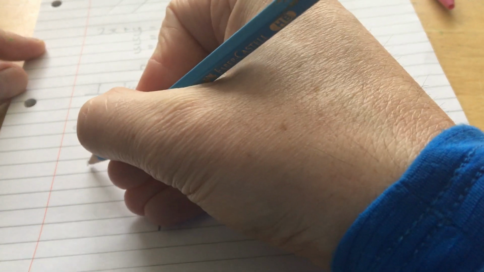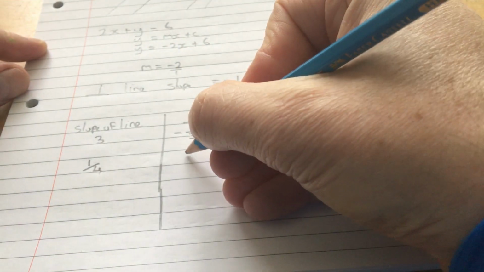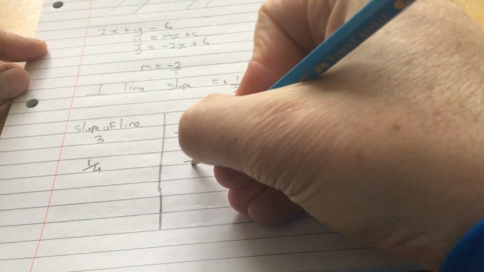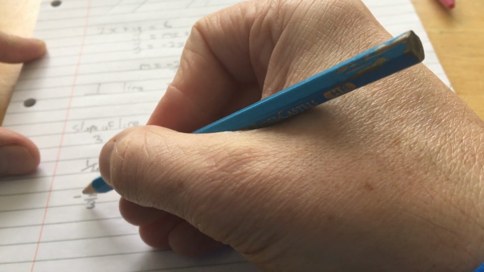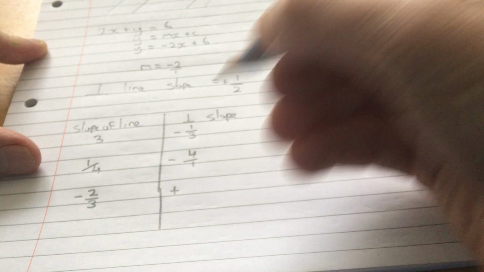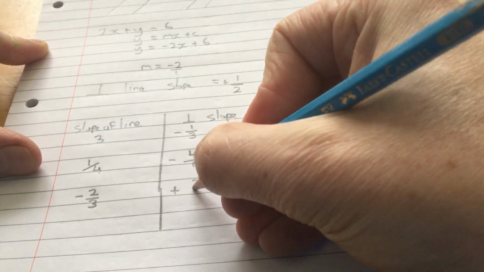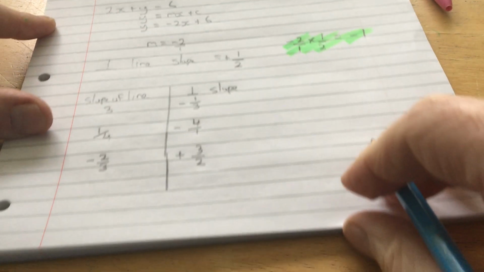Let's look at, say, a quarter. Turn that upside down and change the sign to minus. Minus 2 over 3. Now, that's a negative slope because a minus divided by a plus is a minus. So any perpendicular line will have a positive slope, and then just turn it upside down, 3 over 2.